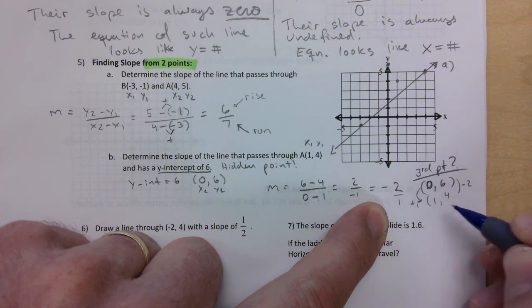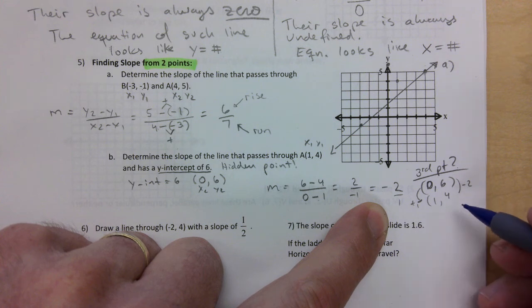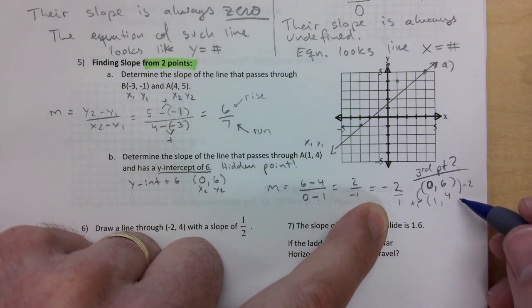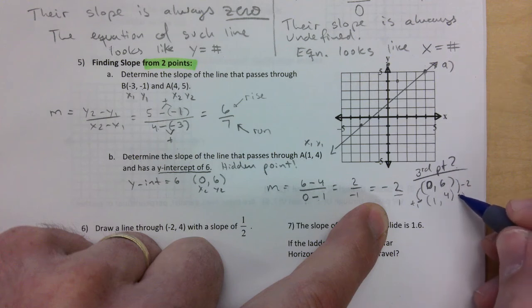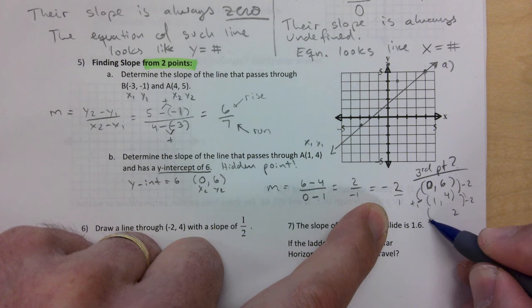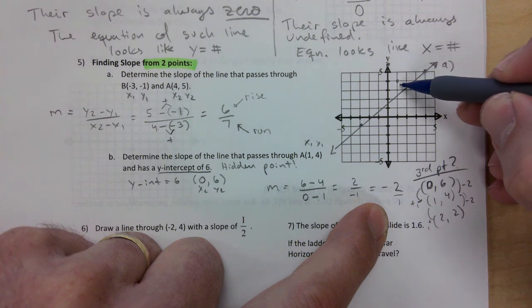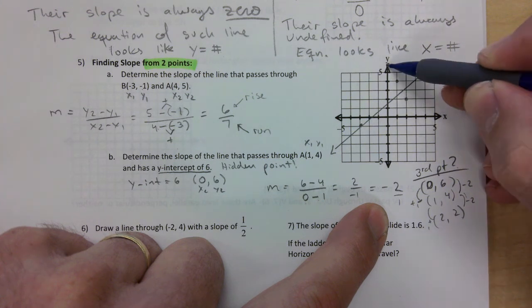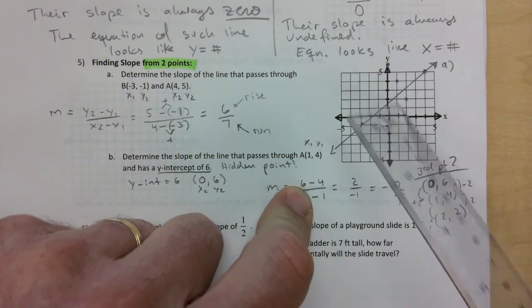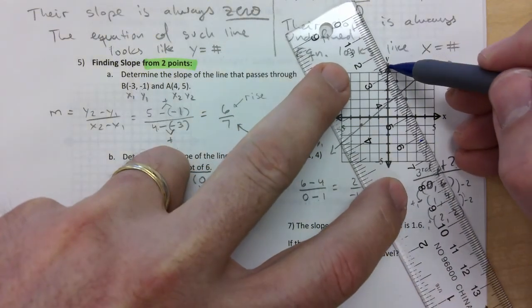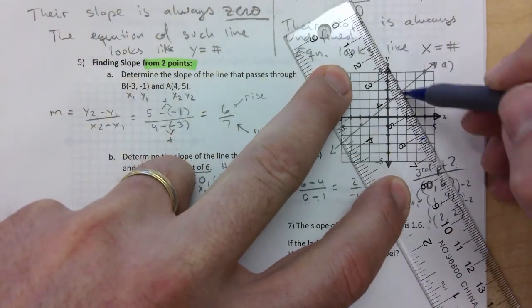So it's 1, 4, which I already have. If we do another one, that'd be 2 plus 1 would be 2, 2. So you've now come up with another point. So 2, 2 is right there, which you can see lines up perfectly. And we just connect the dots there.